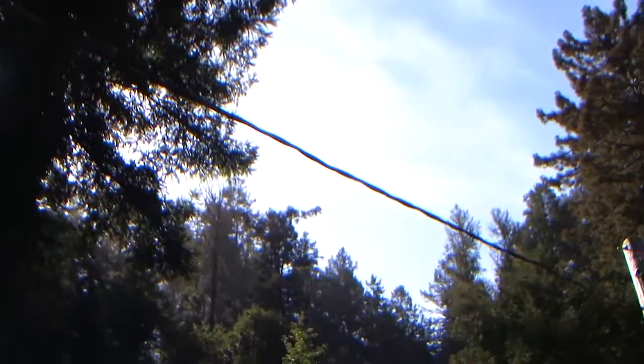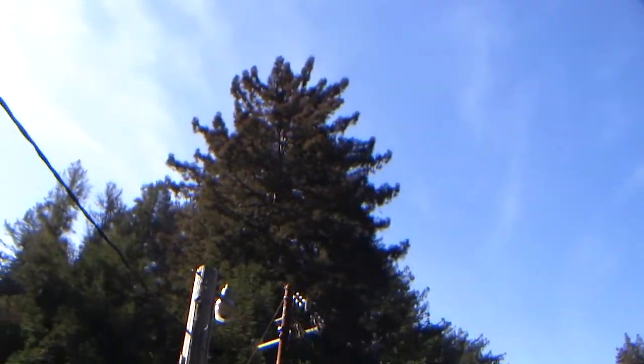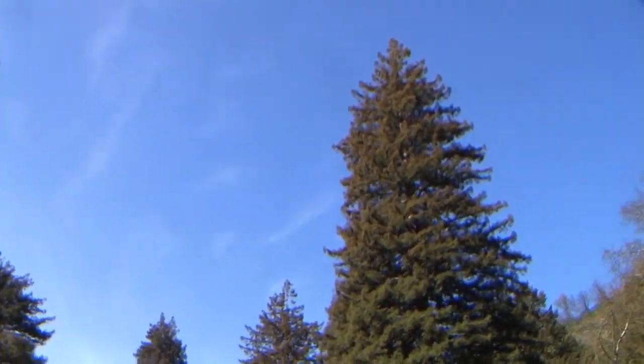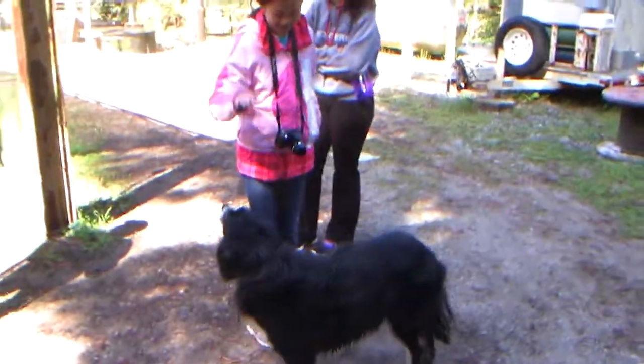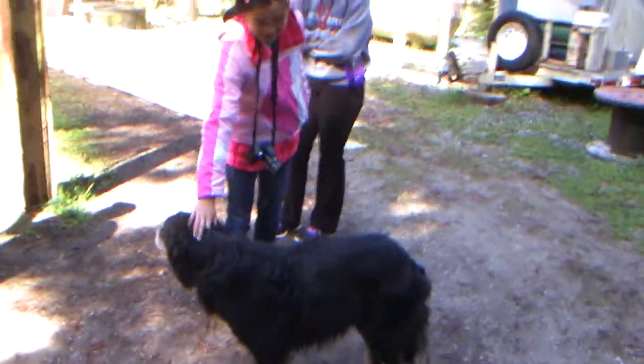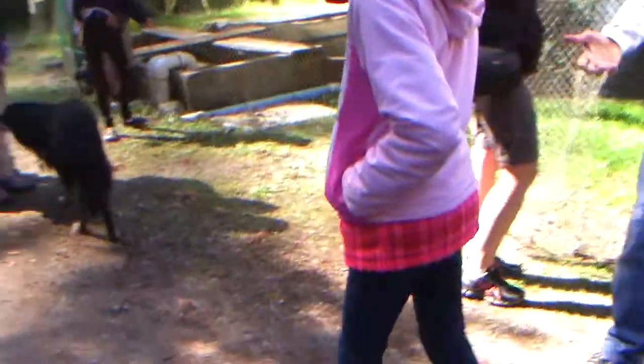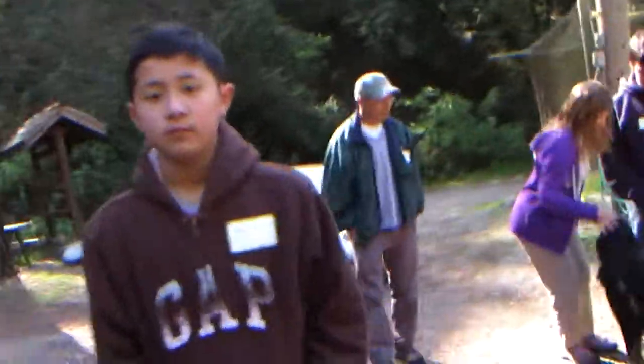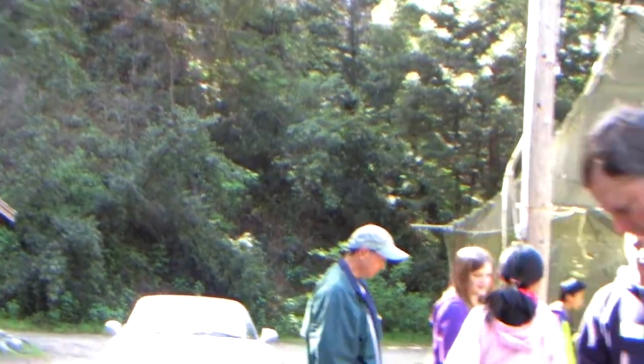In the majestic redwood forests of Santa Cruz and Monterey lies this place, the fish hatchery. This place is pretty cool. It has a couple of dogs, and a whole ton of fish. Over 50,000 fish.